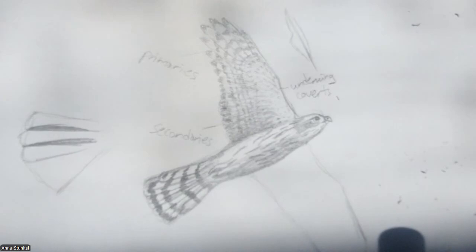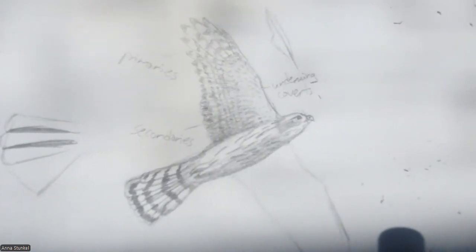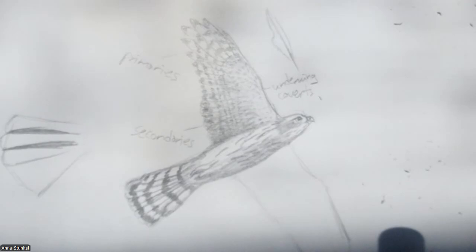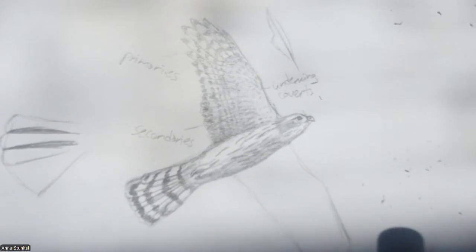I see people holding up their work, which looks great. If you can, you may need to scroll through some of the participant screens, but they look great. Oh, let me see. Oh, I see it now. Very nice. I'm just scrolling for a second. Beautiful work.